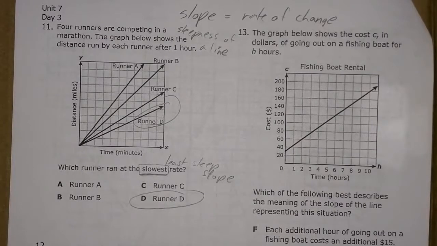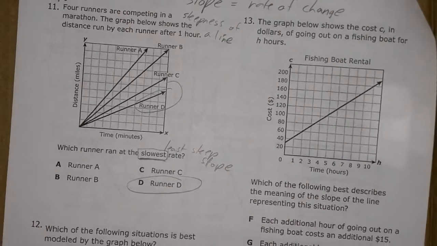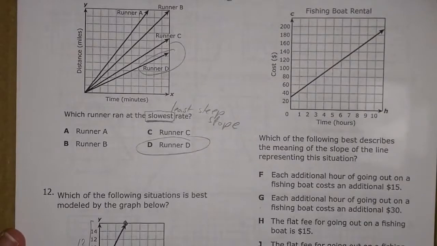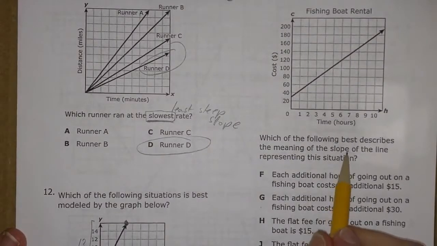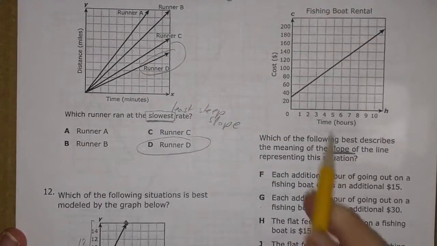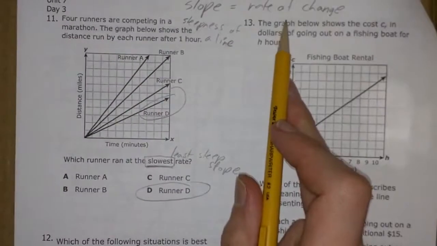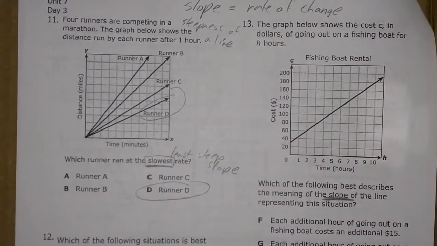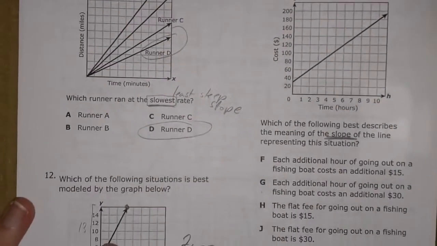Okay, 13. The graph below shows the cost, C in dollars, of going out on a fishing boat for H hours. Which of the following best describes the meaning of the slope of the line in the situation? So slope is rate of change. Okay, so it has to do with how much something's changing.